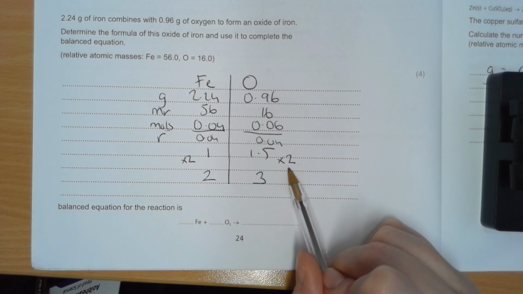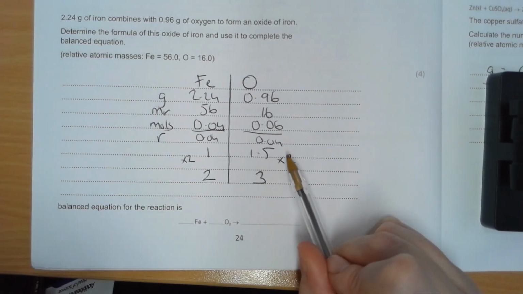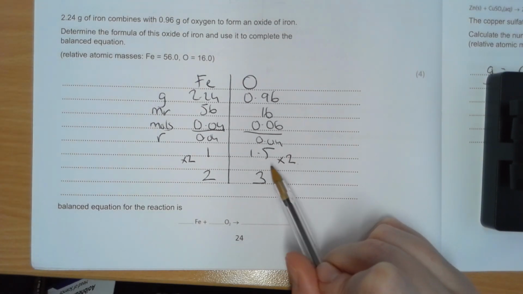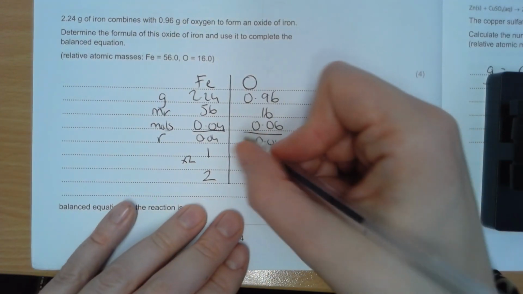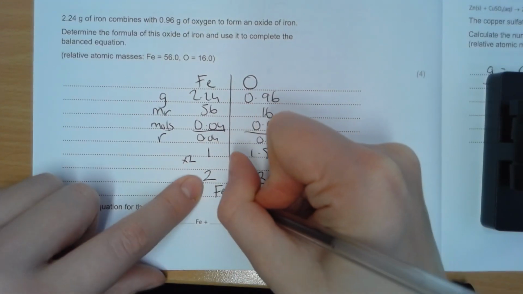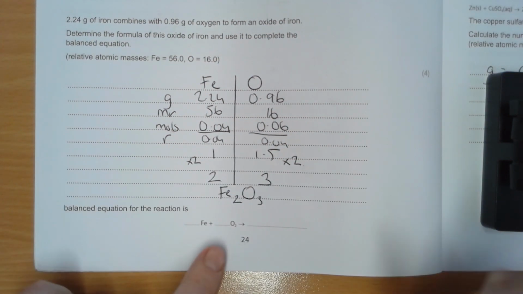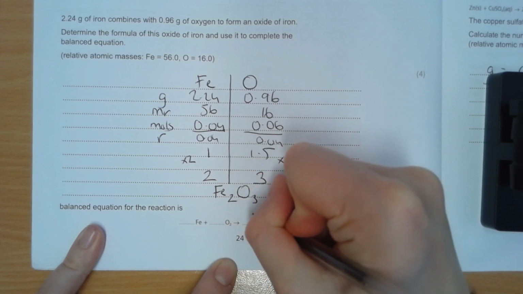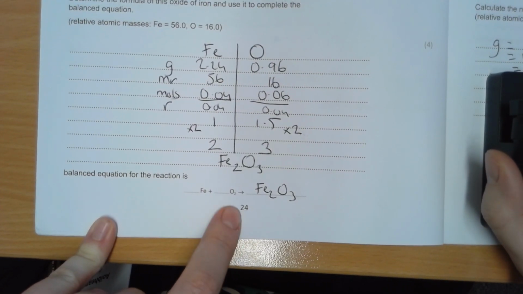Okay, if they gave you 0.25, 0.25 is a quarter, there are 4 quarters in a whole, I would multiply by 4. If they gave you 0.33, 0.33 is a third, there are 3 thirds in a whole, so I'd multiply by 3. Okay, so what this tells me is that the formula of iron oxide is Fe2O3. Then it asks you to fill it into this equation, because now you know the formula of iron oxide, and once you've got it filled in, you can go back and you can balance.